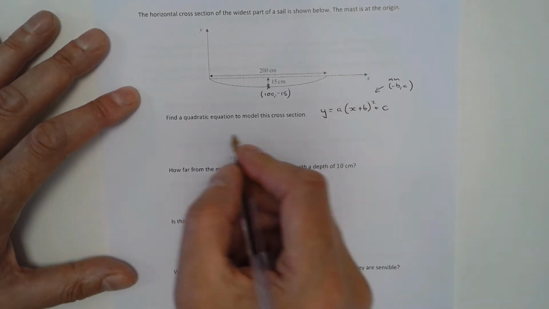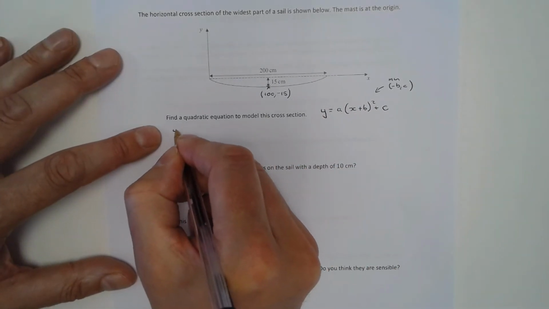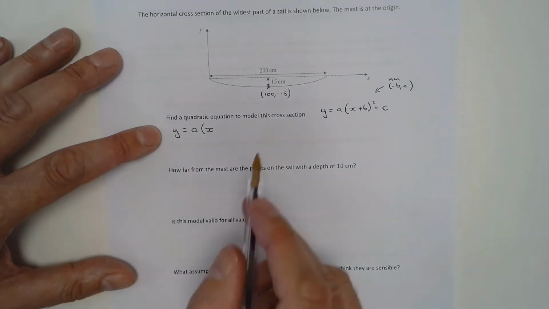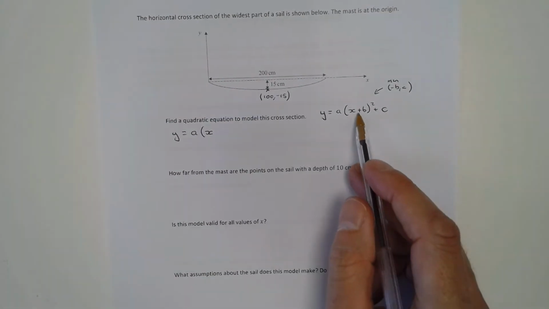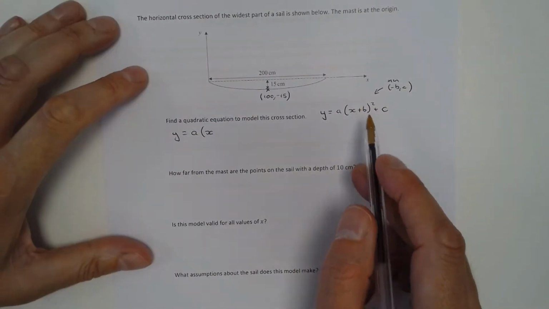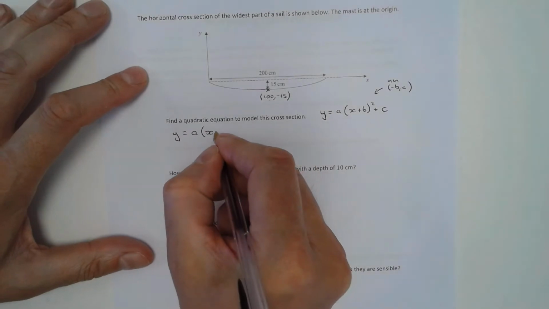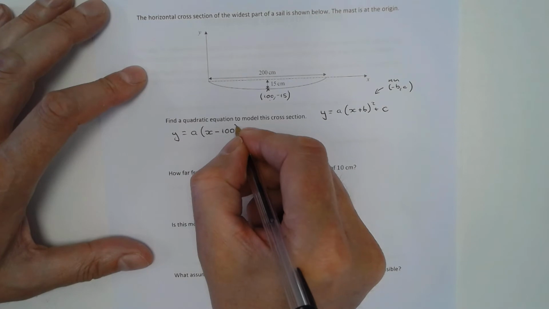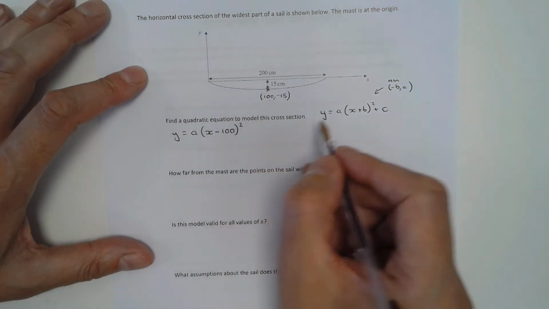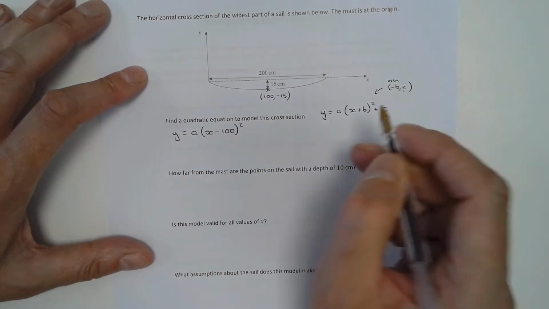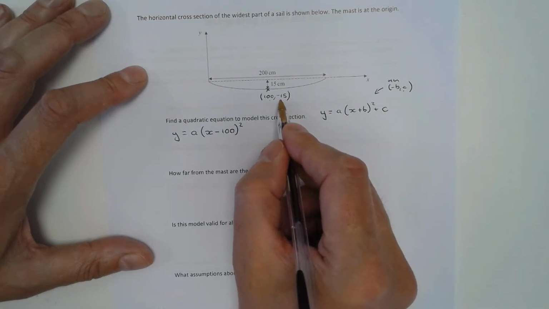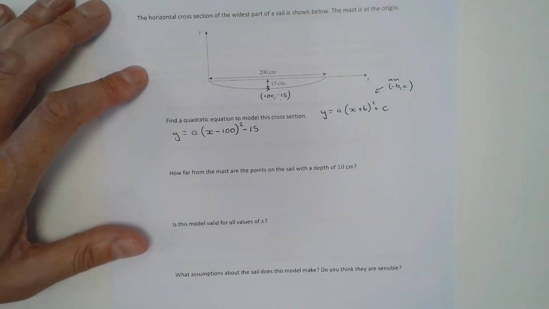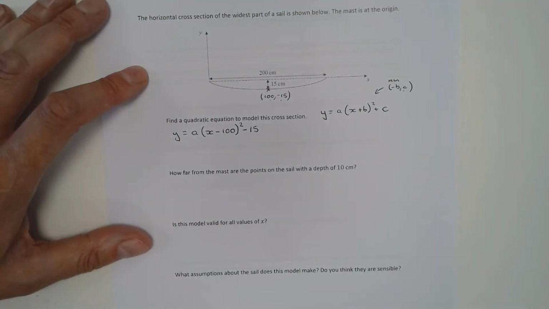So let's start with this. I've got my y equals, I don't know what a is, x minus, sorry, plus b, where b is the x coordinate of the minimum point but with the sign switched. So it's going to be x minus 100 squared, and then the c part is the y coordinate of the minimum point. So I've got minus 15. Okay, so all I need to do is to find what a is, and I have my full equation.